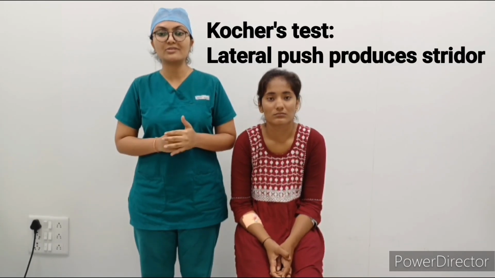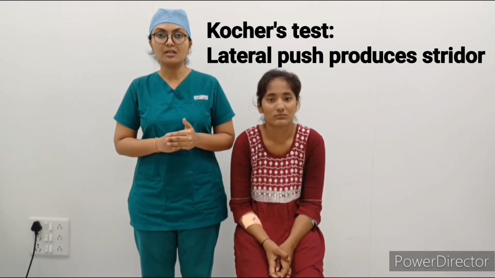Now we will see for the pressure effect. Some major gland swellings show pressure effect. One is Kocher's test. In this test, we slightly push the swelling from one lateral side and look for stridor or difficulty in breathing. Another sign is dysphagia, which is seen due to compression of esophagus by the swelling. Another sign seen is dyspnea, which is seen due to compression of trachea by the neck swelling.